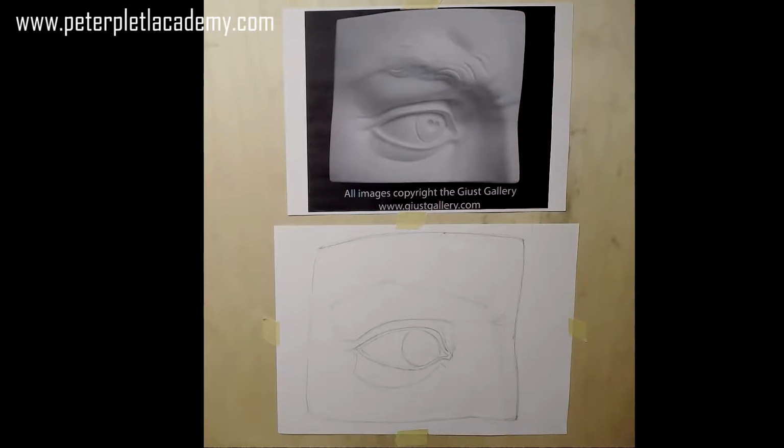If we start with the lightest value and we give it a gray value, let's say a light gray value for this shape, alright?